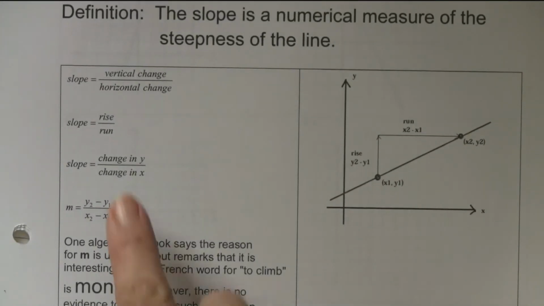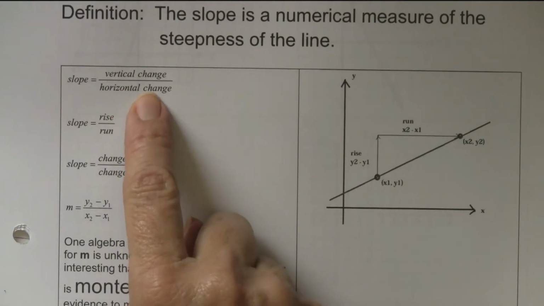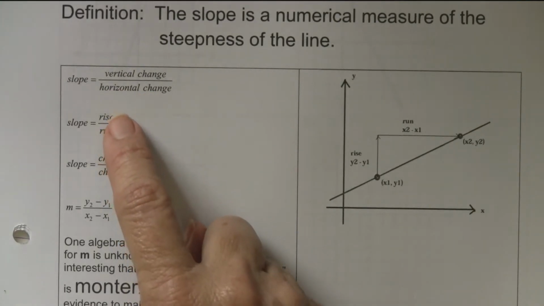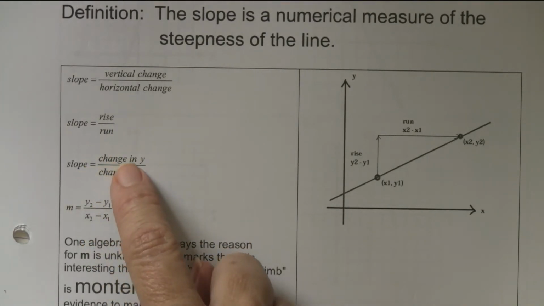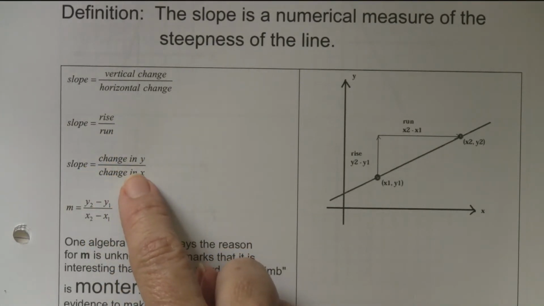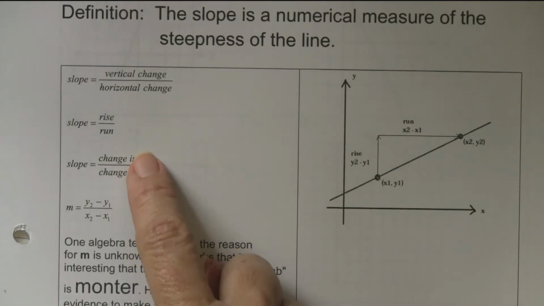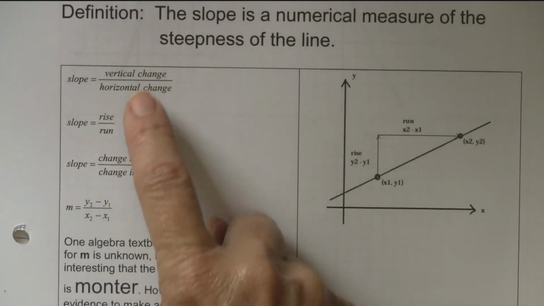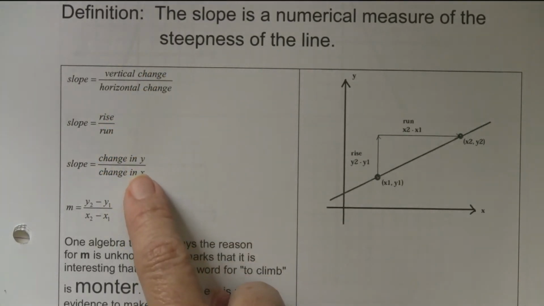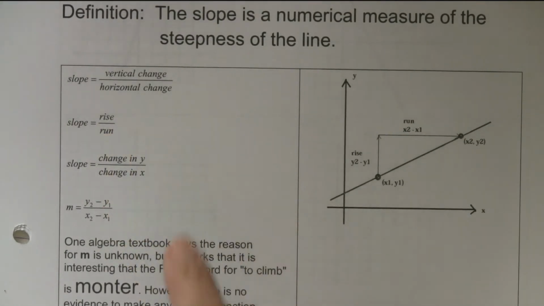Slope is defined to be the vertical change divided by the horizontal change. Another way of saying that is rise over run. Another way of saying that is the change in y over the change in x. The y's are the up and down, and that's your rise, your vertical change. Your horizontal is your x's, the left and right change, and that's called your run.